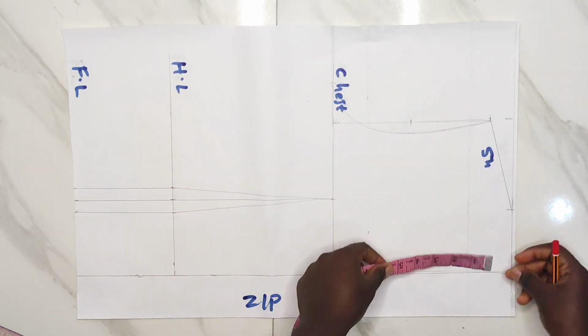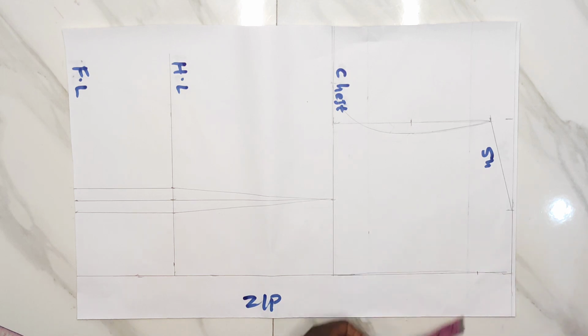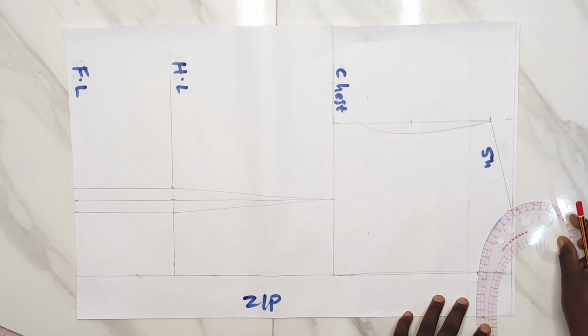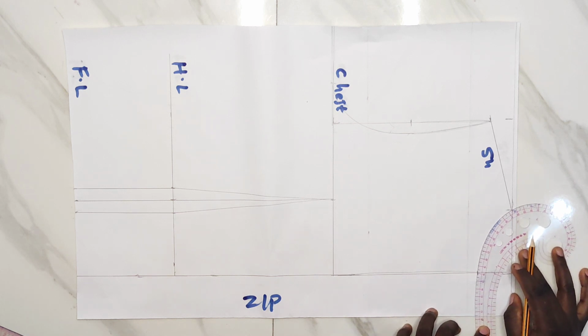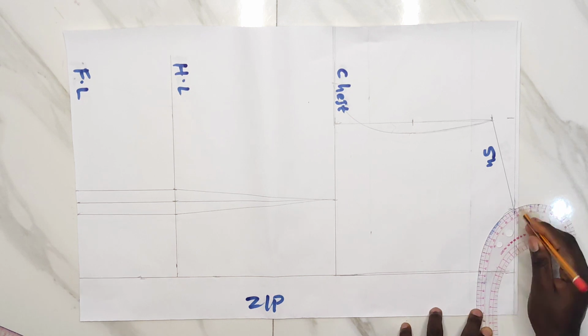So I'm just going to mark my neck depth. I'll be using 1.5 inch, but you can go ahead to use just 1 inch. Then I'll use my curved ruler to connect to my zipper allowance, then to my neck width.